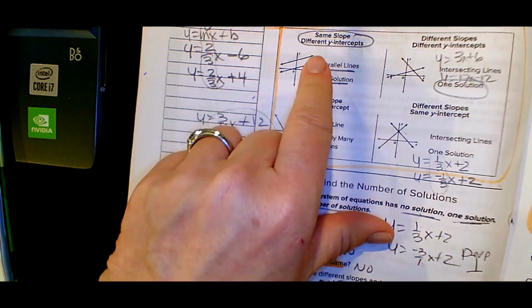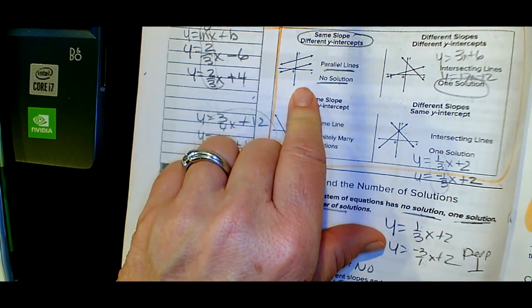So in that case, when my slopes are the exact same, but my y-intercepts are different, I have to go back and look at my chart. When the slopes are the same, but y-intercepts are different, it's going to be a parallel line. So go ahead and do the check here.